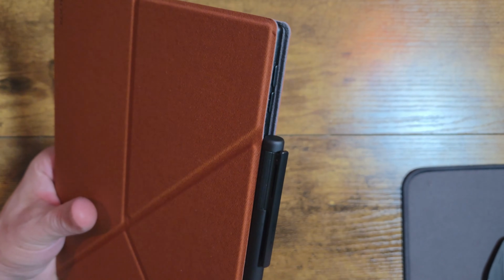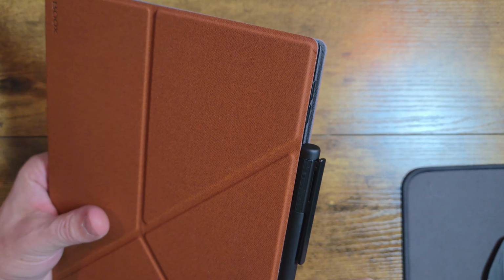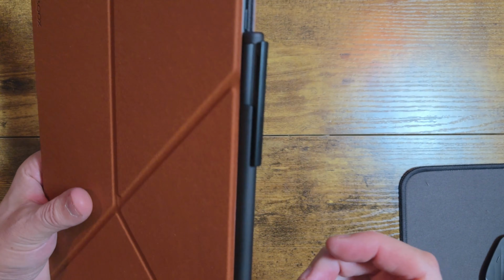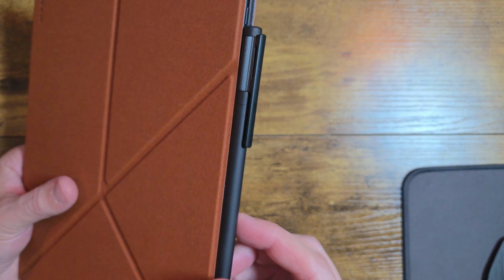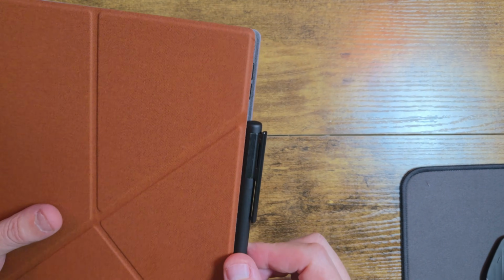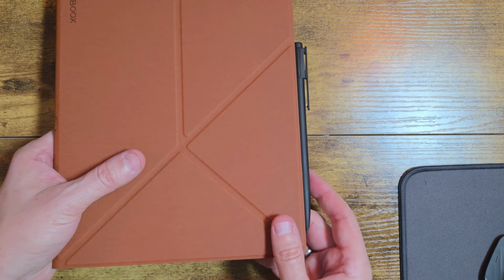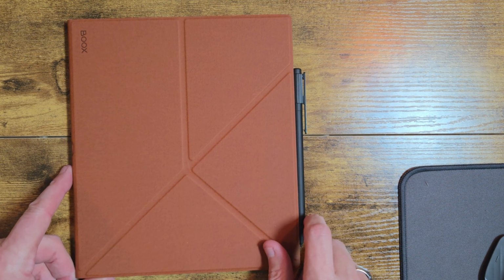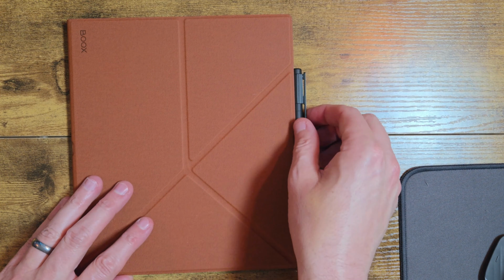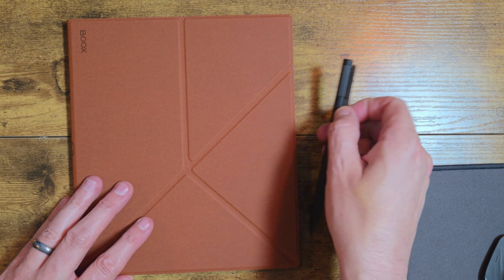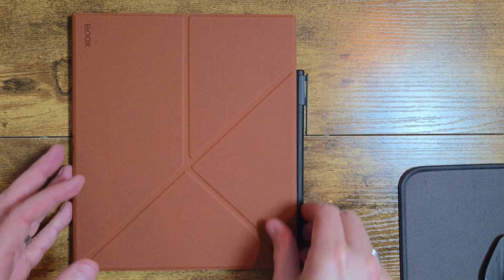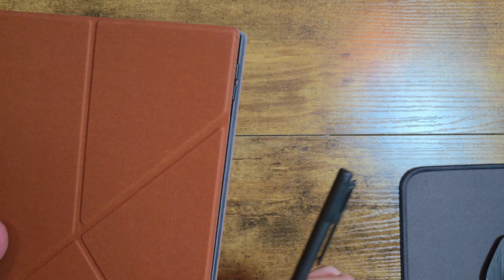And I'm not the first one to say this, but if you put it where it's supposed to go, which is up here, you're going to hit that volume button. So you have to put it here, which then forces you to use the flap. Because if you don't use the flap, this is going to just fall right off. That connection is so weak. And that's sad because it's not a bad pen.